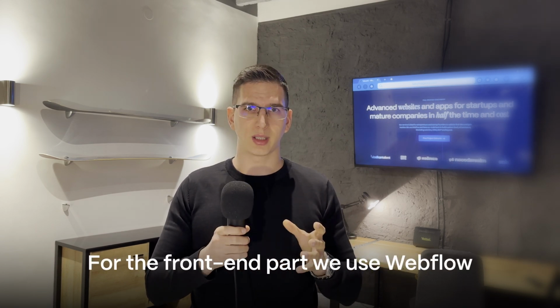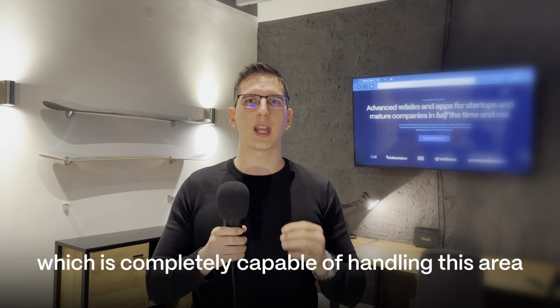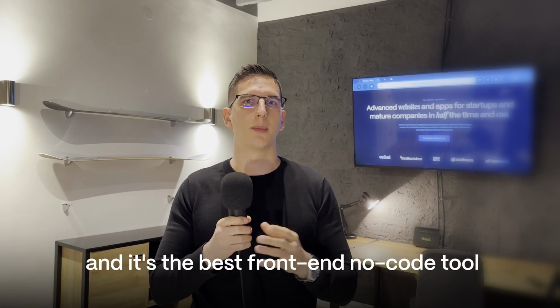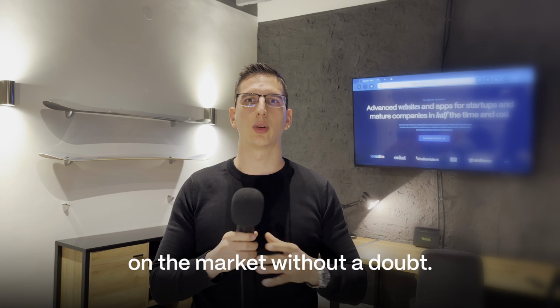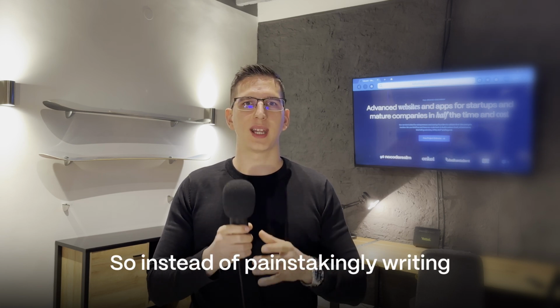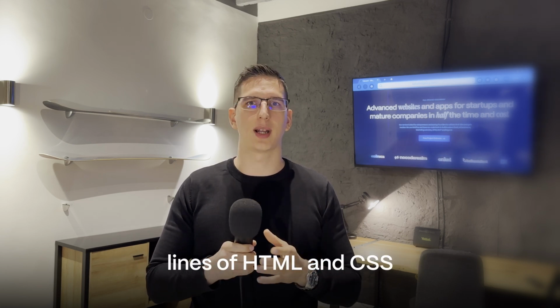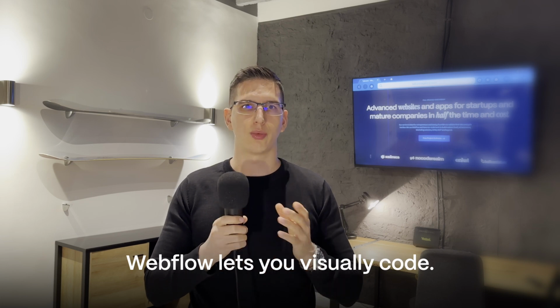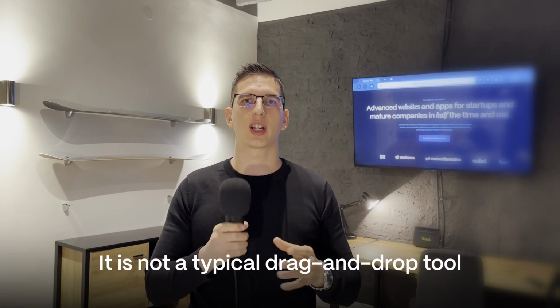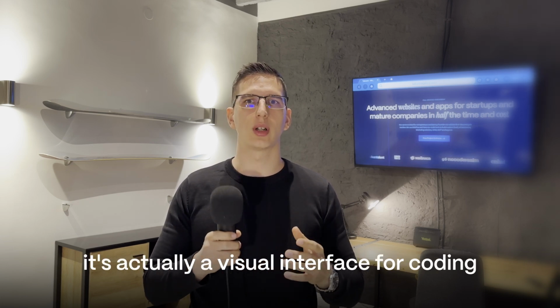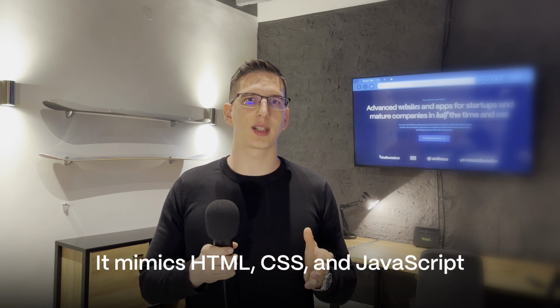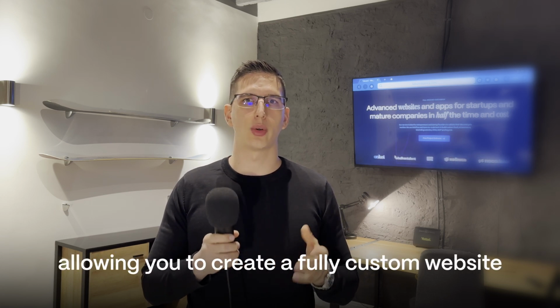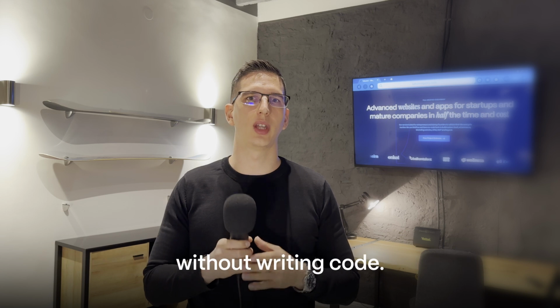For the front-end part, we use Webflow, which is completely capable of handling this area, and it's the best front-end no-code tool on the market without a doubt. So instead of painstakingly writing lines of HTML and CSS, Webflow lets you visually code. It's not a typical drag-and-drop tool, it's actually a visual interface for coding. It mimics HTML, CSS and JavaScript, allowing you to create a fully custom website without writing code.